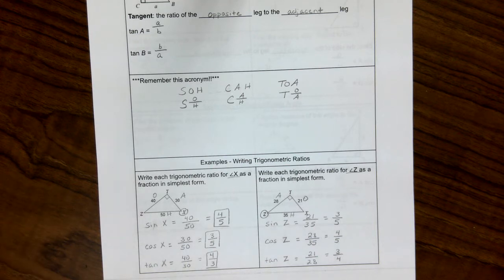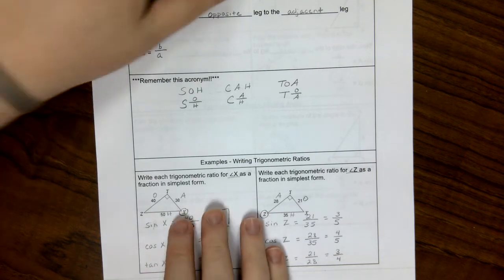So that's the basics of trig that I need you to know how to do. First of all, remember what sine, cosine, and tangent are, and two, be able to write each ratio for an angle. Okay? What we're going to get into now is actually using trig in a right triangle to find a missing side or a missing angle.